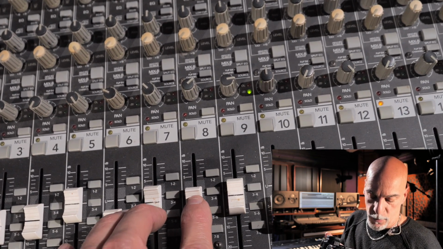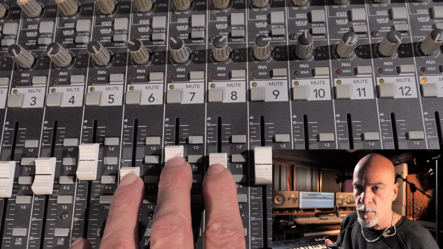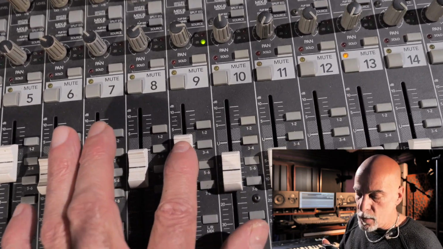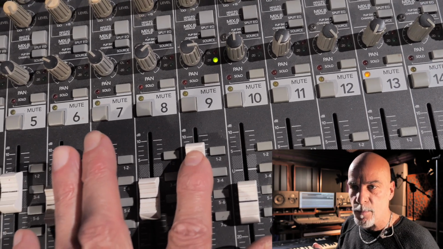Then from 5 through 8 I have just some percussion. And then track 9 is my bass.